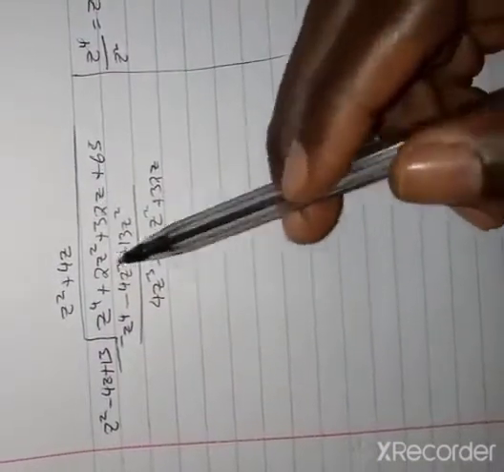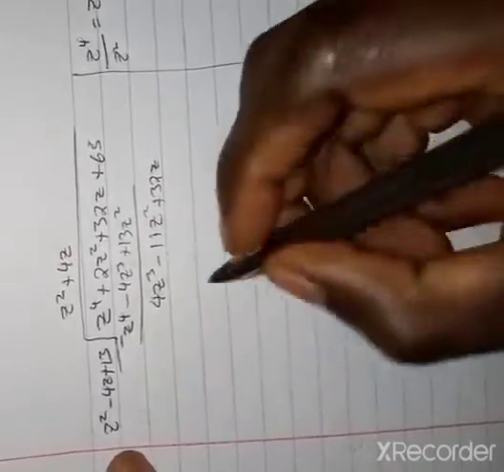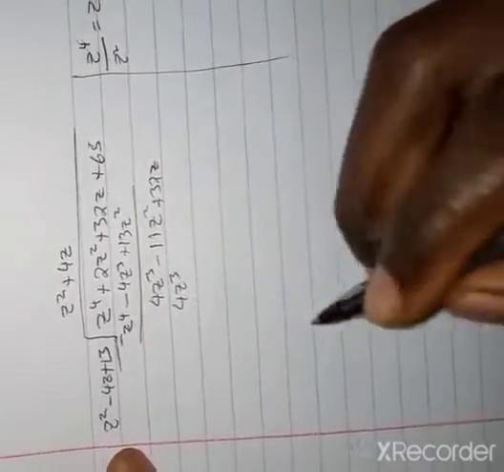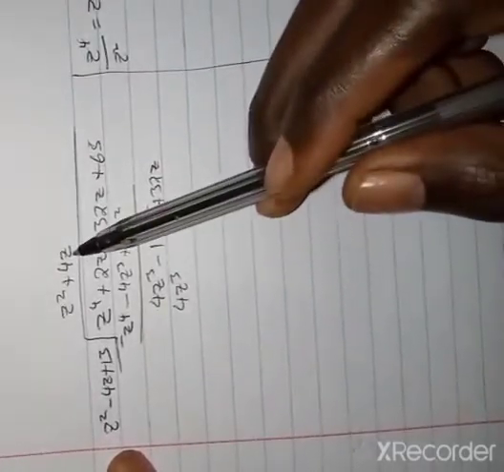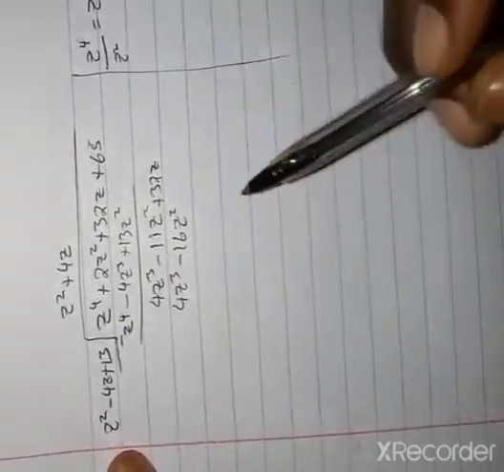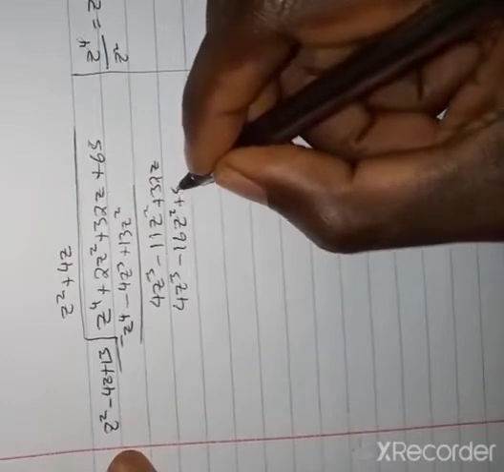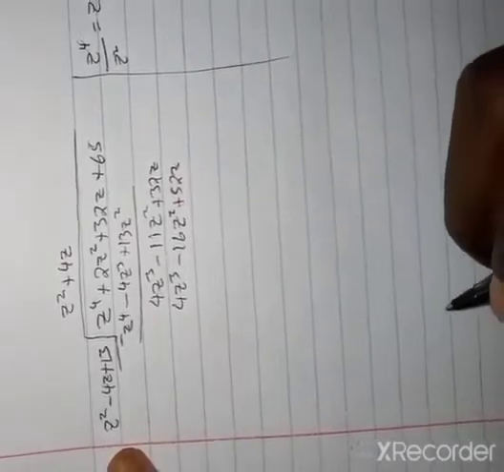I multiply again. So 4z times z squared, I get 4z cubed. 4z times negative 4z, I get negative 16z squared. 4z times 13, I get positive 52z.